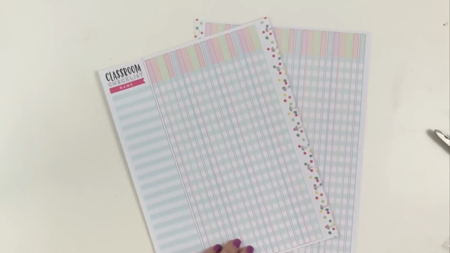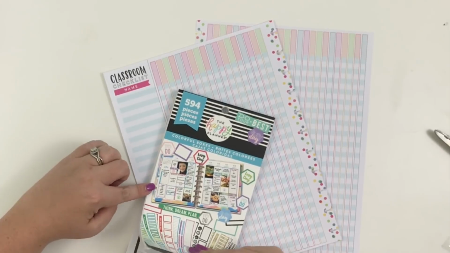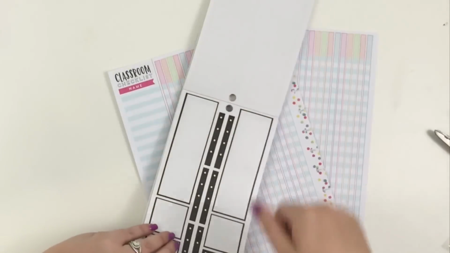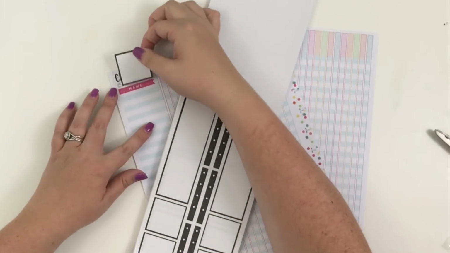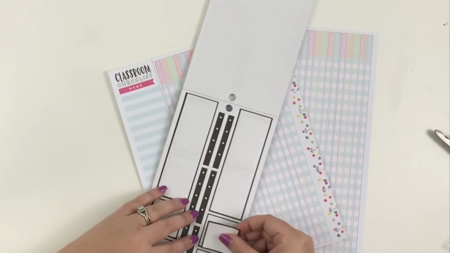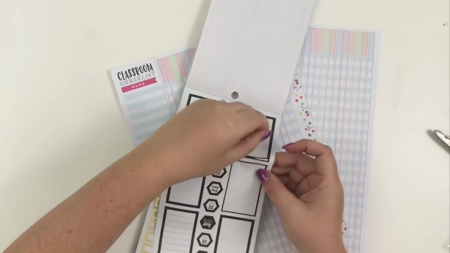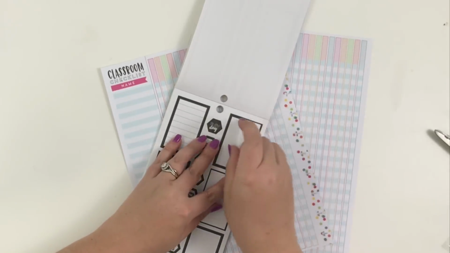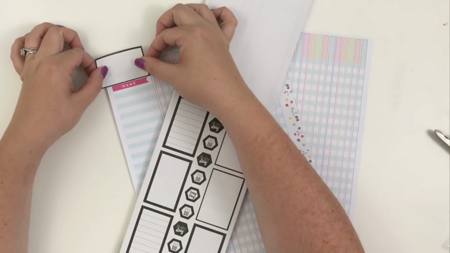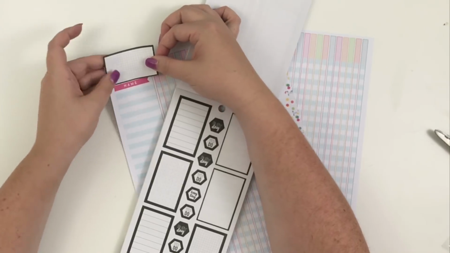But I'm no longer a teacher, and a lot of you guys aren't teachers, but you might have these anyway. So we're going to start off by using a Colorful Boxes book to cover where it says classroom checklist, because we don't need that. Let's see if this one's big enough. It is almost big enough, but not quite. So we're going to put that back, and we're going to go to this one. This one is probably a little too big. So I'm just going to line that up.